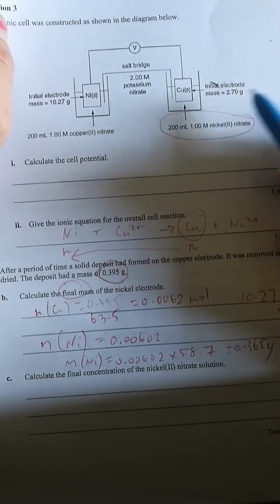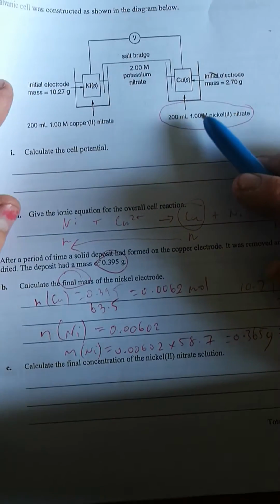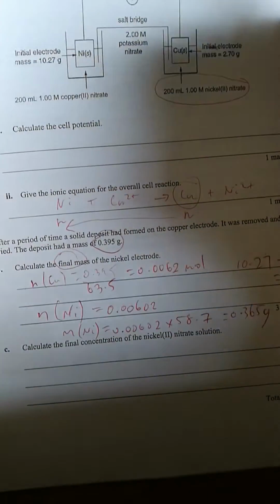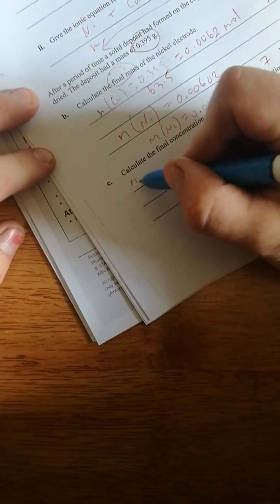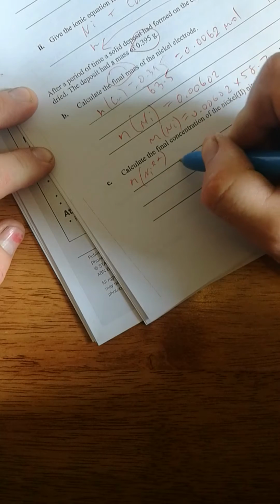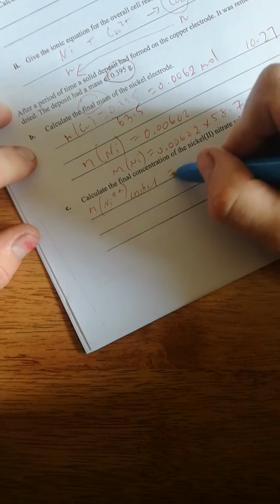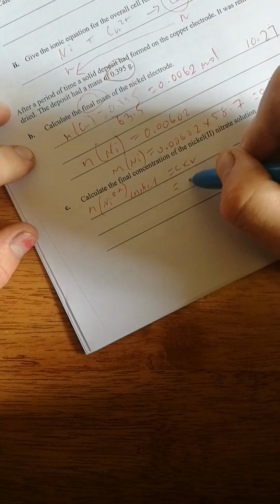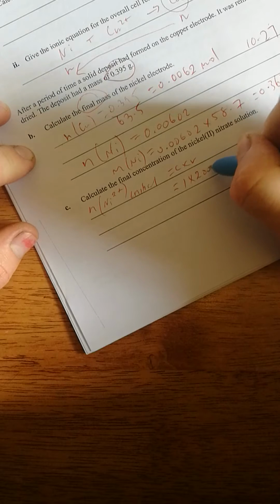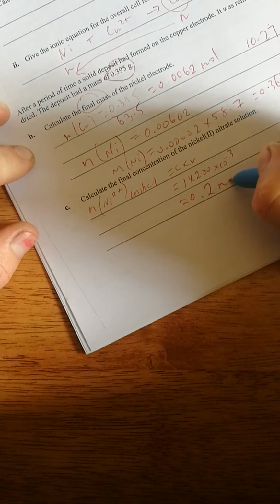So we've got 200 mL of 1 mole per litre nickel nitrate solution. 200 mL, sorry, not 200 moles. So the initial number of moles of nickel 2+ equals C times V. So we've got 1 times 200 times 10 to the negative 3 equals 0.2 mole.